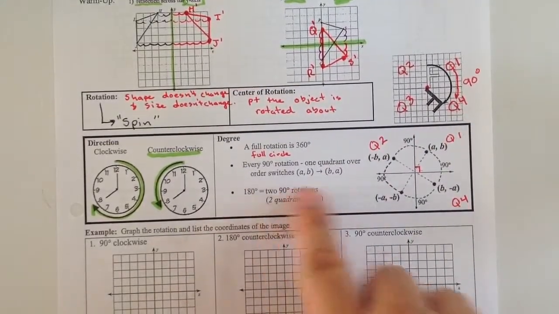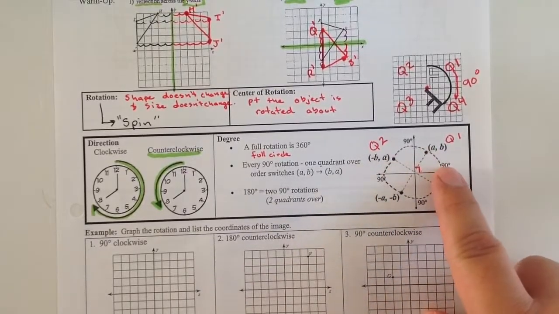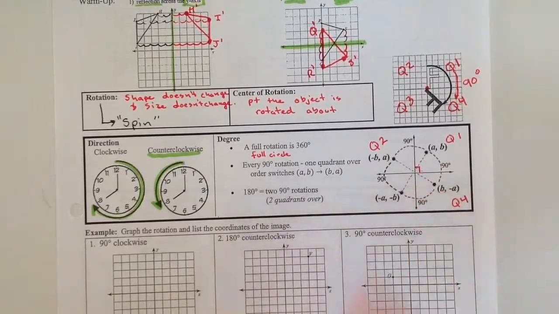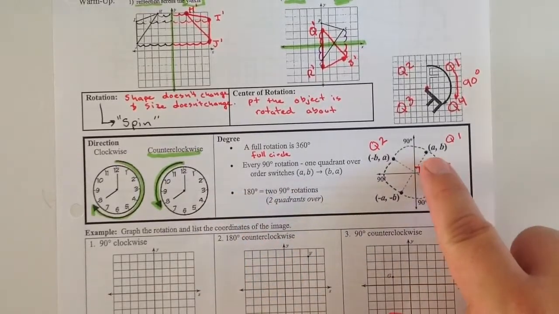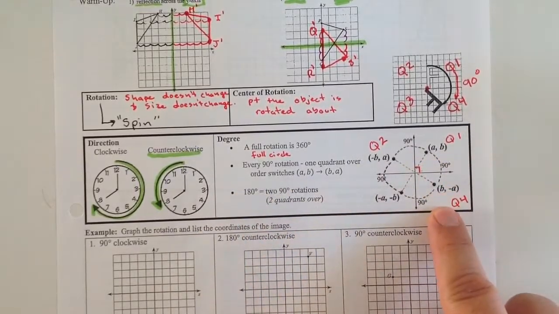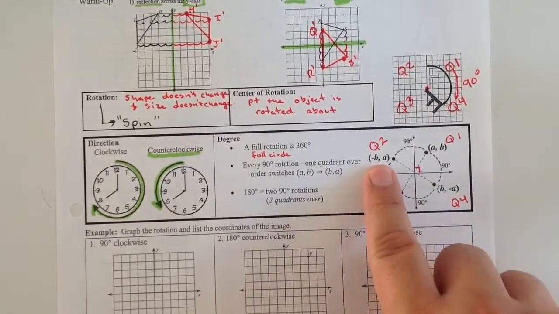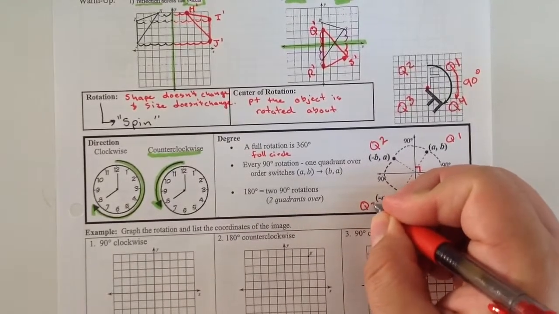And what you notice is, look at the lettering. This is what we're going to use. This is the most important part that you're going to need from your notes to do the assignment and to help you with your first test coming up this week. The order switches. Every time I move 90, look, it said AB, now it's BA. I move 90, look, it switches back to AB. I move 90, and then it moves back to BA. So that's one thing to look at.